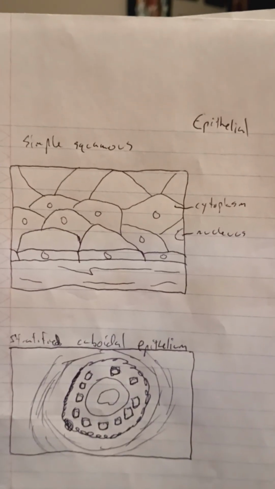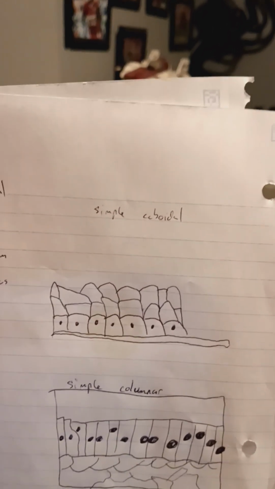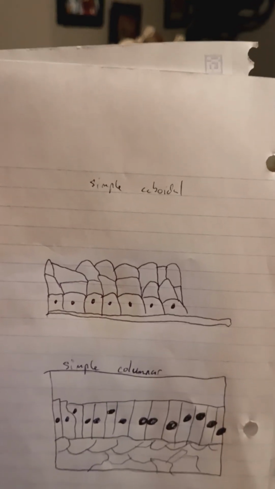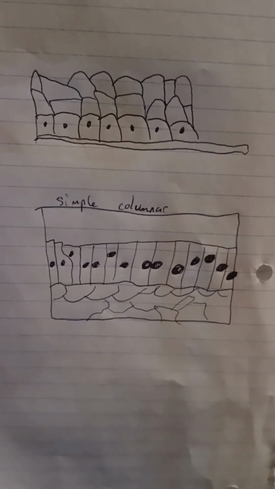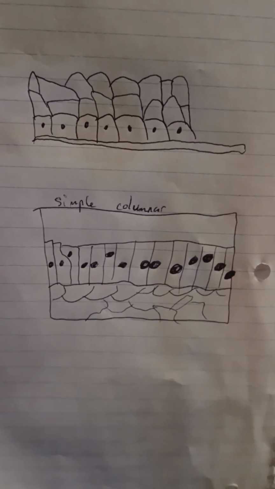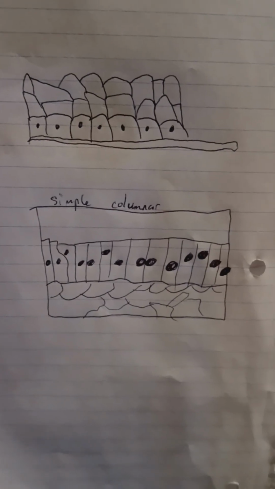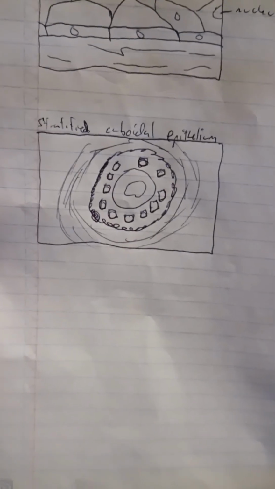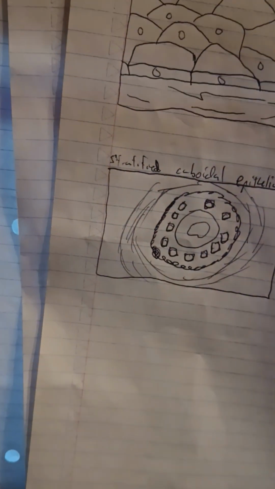Simple squamous just means single layer and flat. Simple cuboidal, again, just a single layer and the cells are kind of cube shaped. Simple columnar, one layer and the cells are column shaped. They aren't going to be as perfectly shaped as those columns that I drew. And then we have a stratified cuboidal epithelium, which just means many layers to it. And the cells it does have are kind of cube shaped.